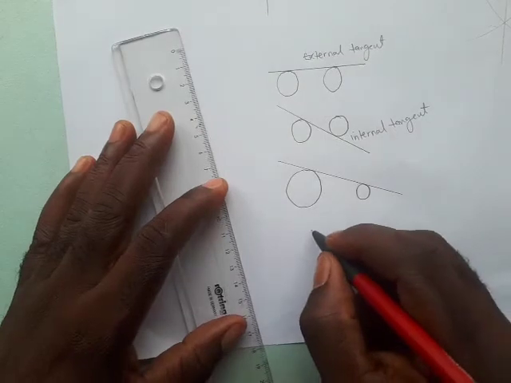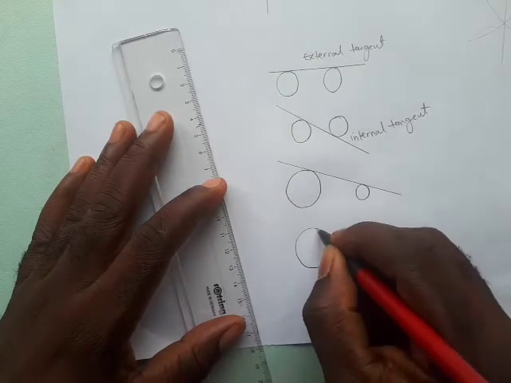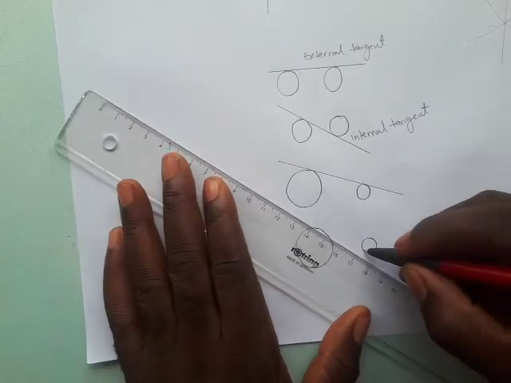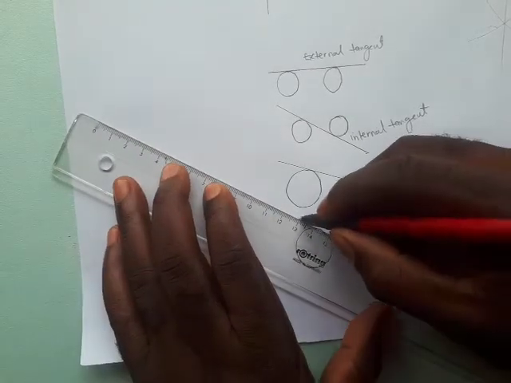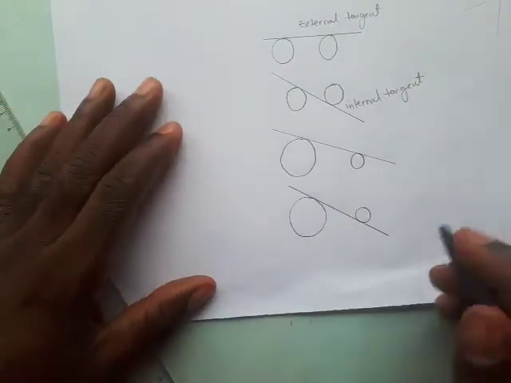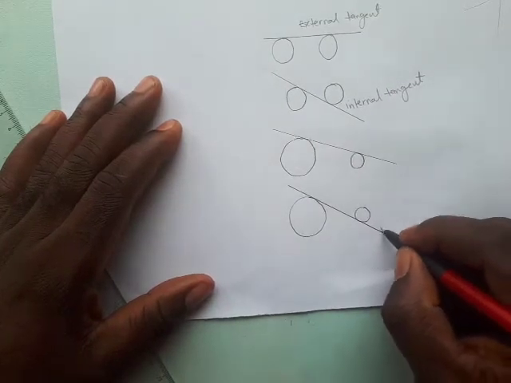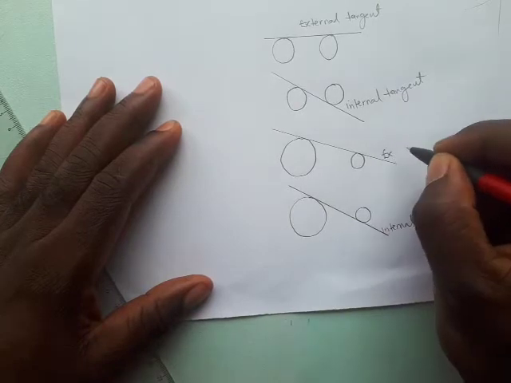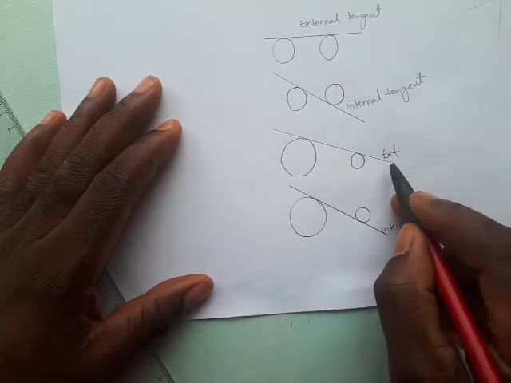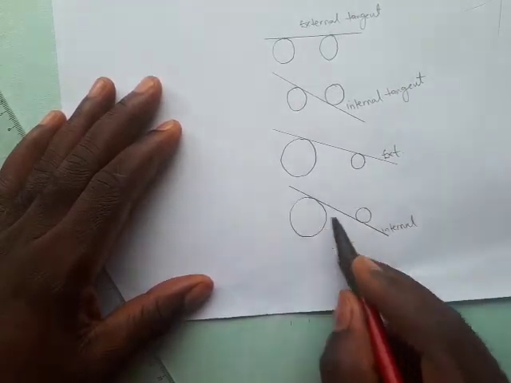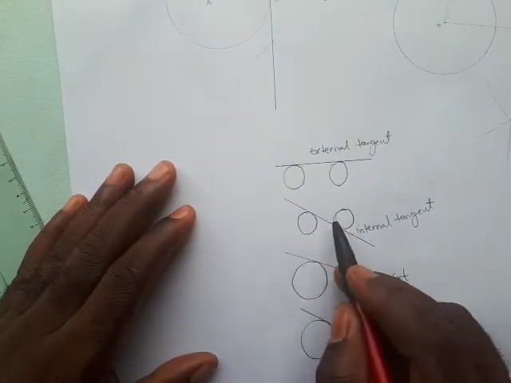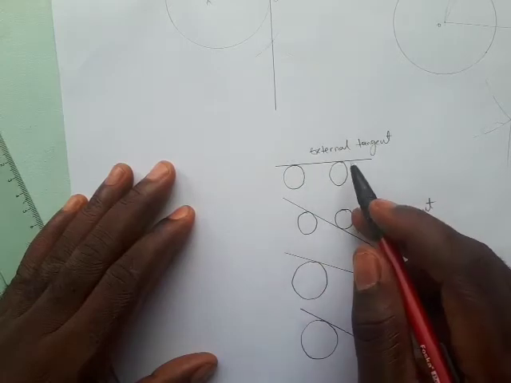Then let us have a repetition of that, a bigger circle and a smaller one, where you have a line drawn in this form going through it like this. It's called what? Internal tangent. So this one is external. External tangent to two unequal circles, internal tangent to two unequal circles. Internal tangent to two equal circles, external tangent to two equal circles.